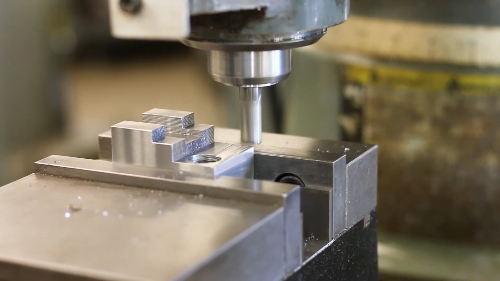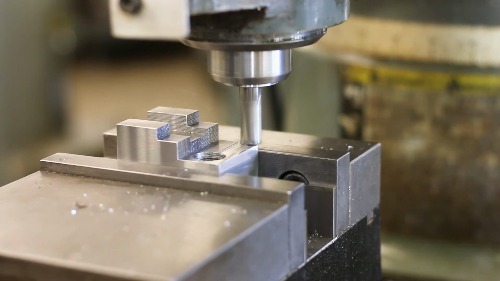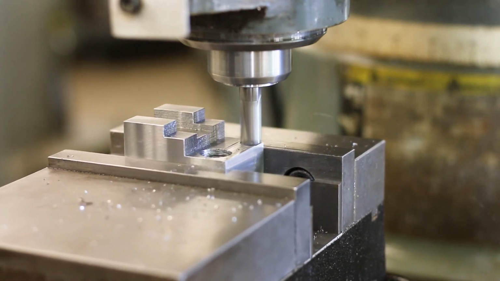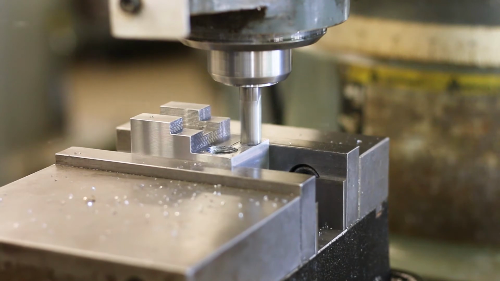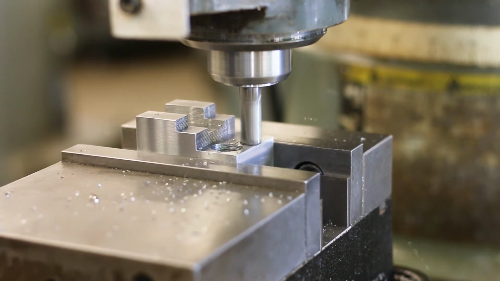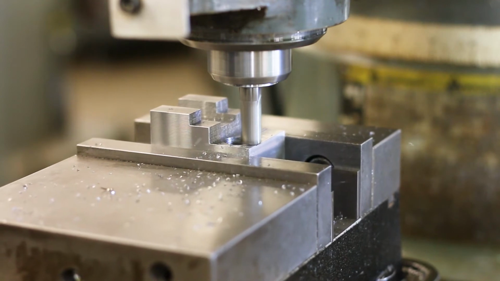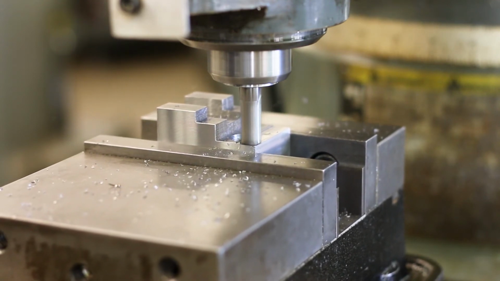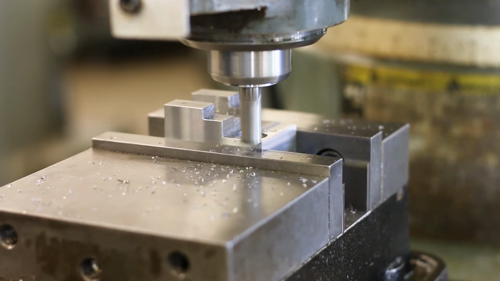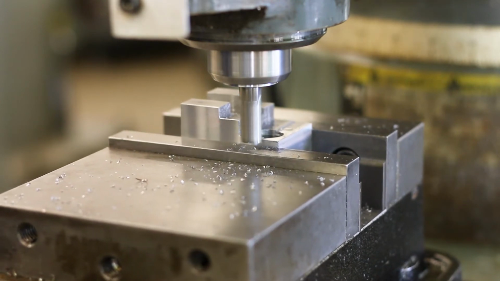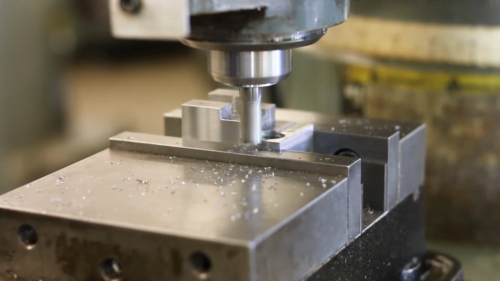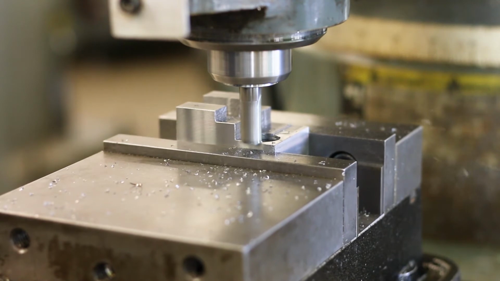Okay, take a cut. All right. Now I'm going to scooch over a little bit, take a cut going the other direction.